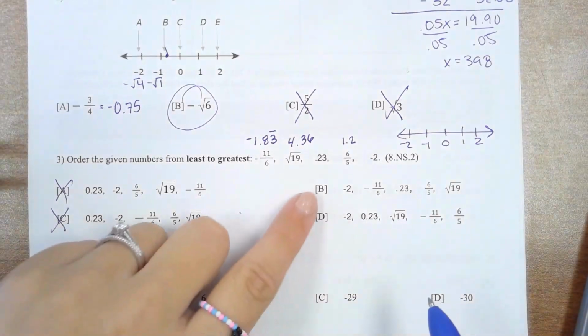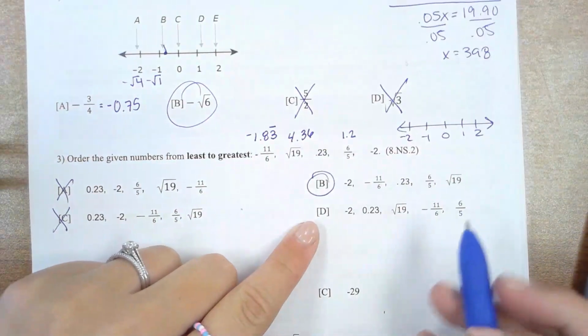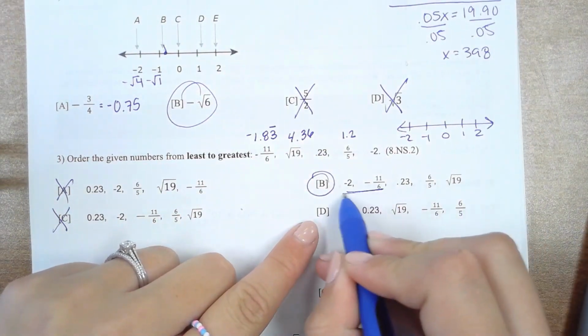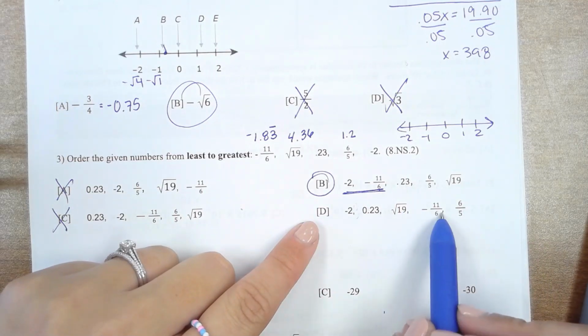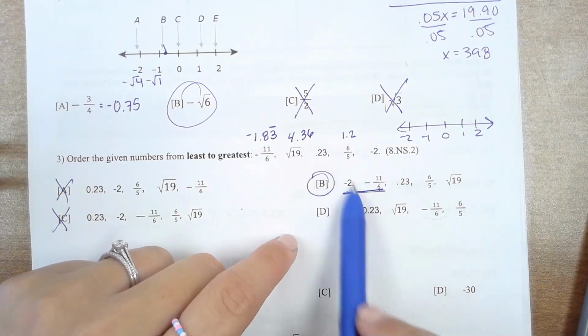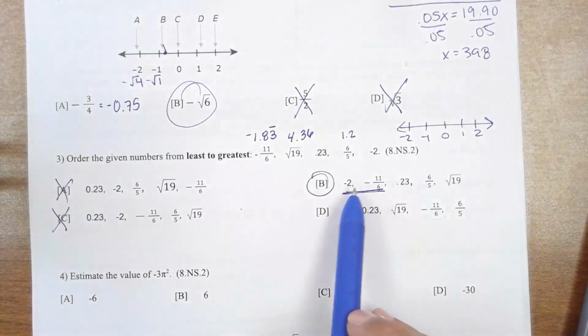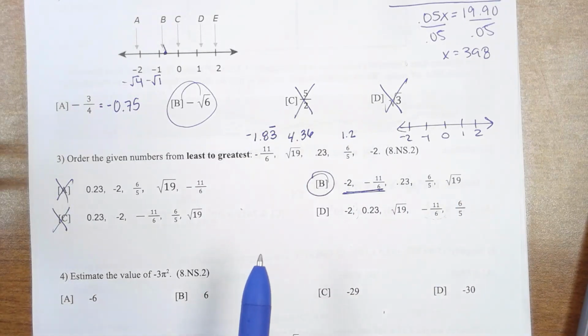And I could already tell that B was going to be my answer without even changing these to decimals, because the only answer that had negatives first was B. Notice how D does start with -2, but then my negative ends up down here. So that one just made the most sense to begin with, but you can double check your answers by changing them to decimals to see if they are in order or not.